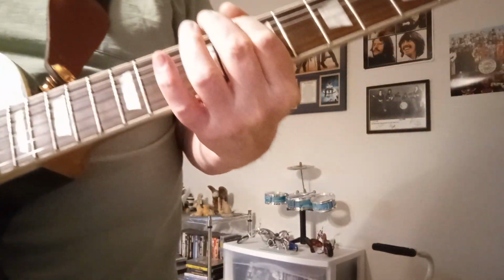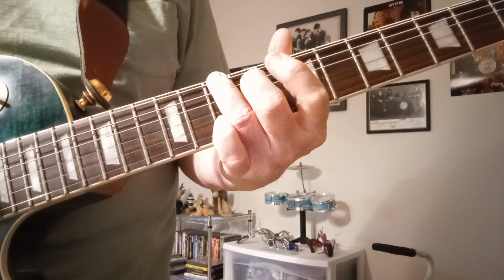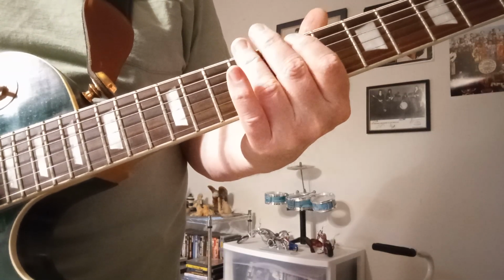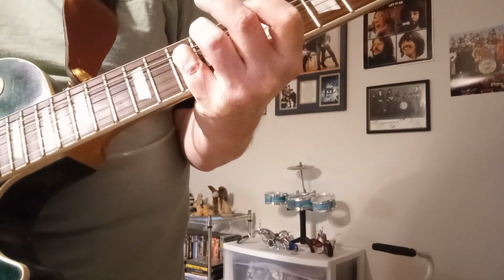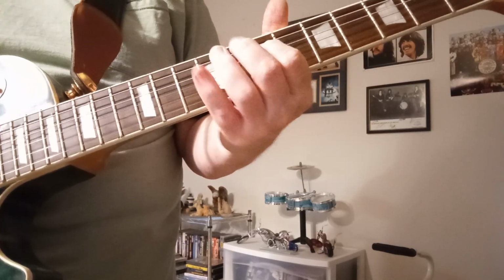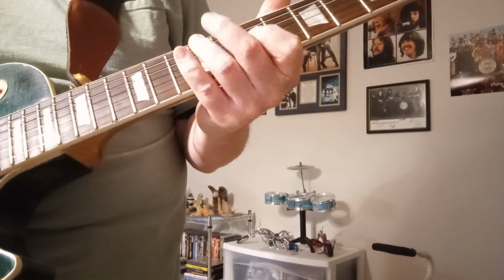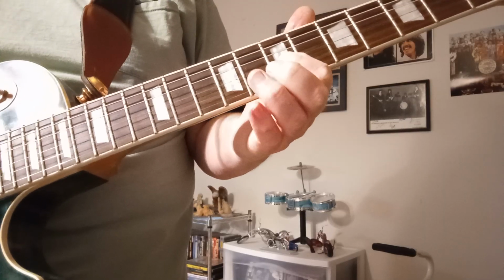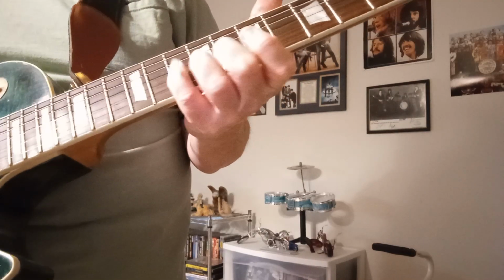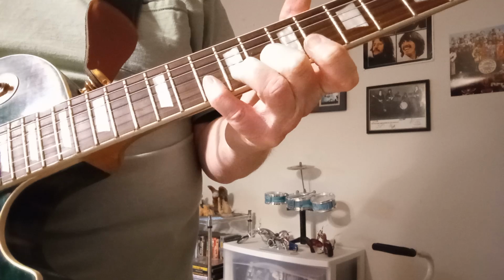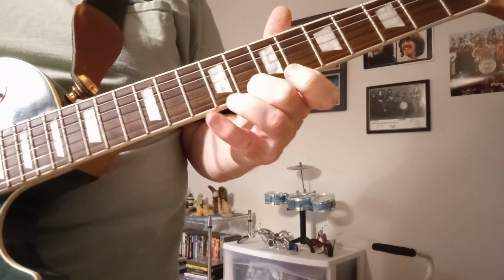So our fret numbers on the low E, we're playing 8, 10. On the A string, we're playing 7, 8, 10. On the D string, we're playing 7, 9, 10. On the G string, we're playing 7, 9, 10. On the B string, we're playing 8, 10. High E, we're playing 7, 8, 10.